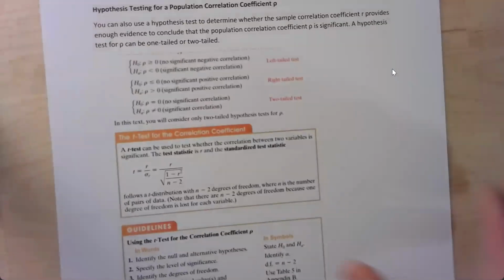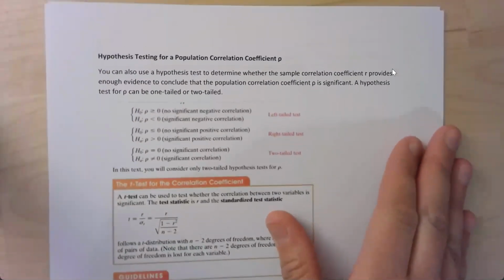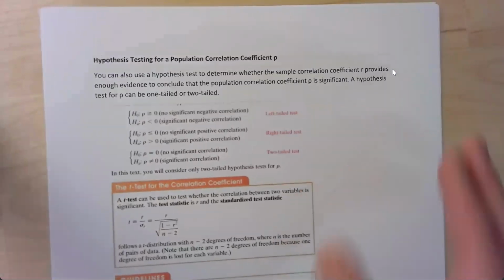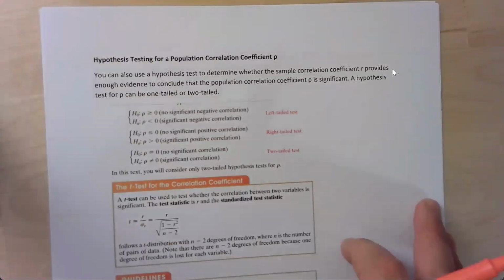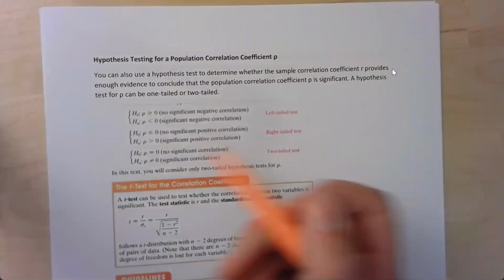Now, using the table, so kind of using a critical value approach, works, but you can also use hypothesis testing here too. So I'm going to show you how that works as well. You can use a hypothesis test to determine whether the sample correlation coefficient provides enough evidence to conclude the population correlation coefficient would be significant. And a hypothesis test for rho could be one or two-tailed. If it's one-tailed, left or right-tailed, it would look like this.